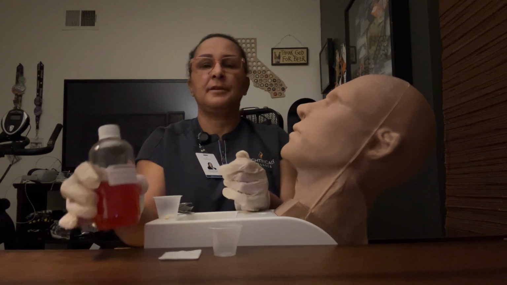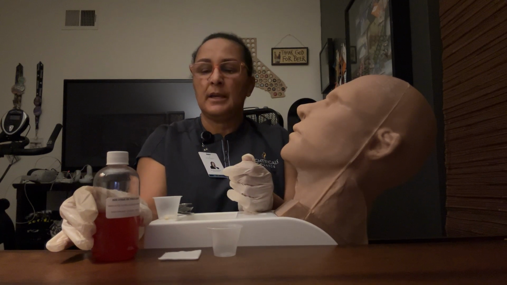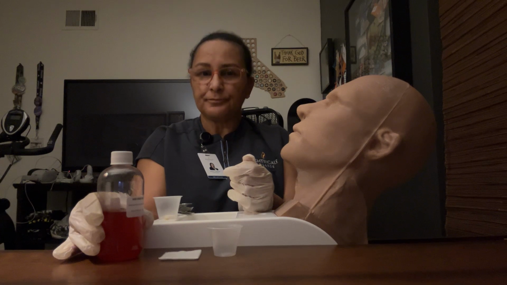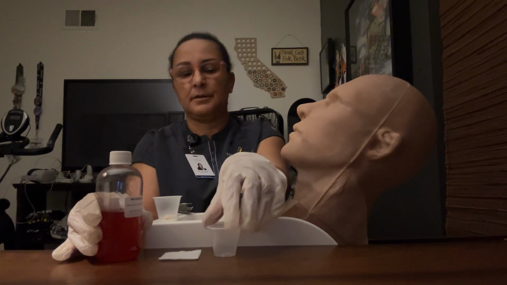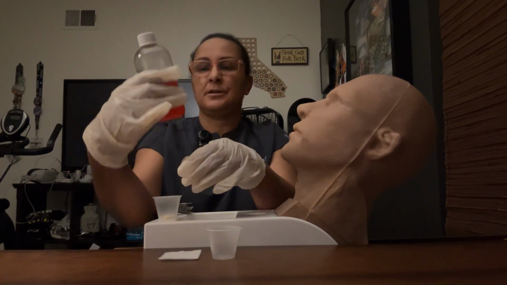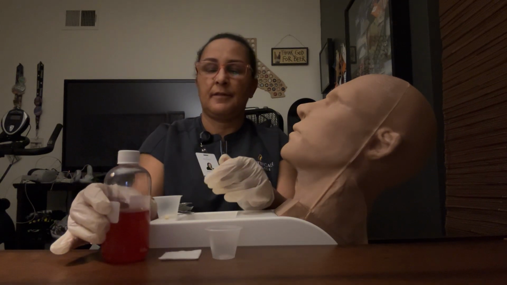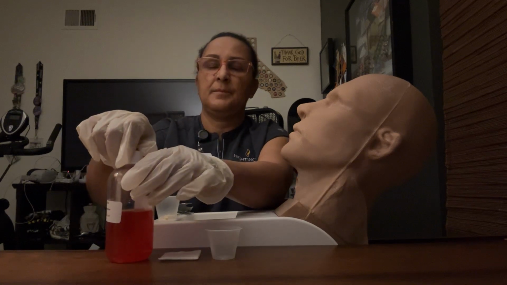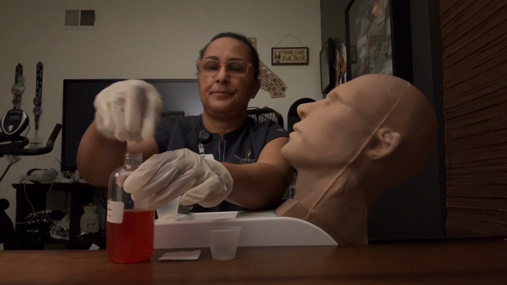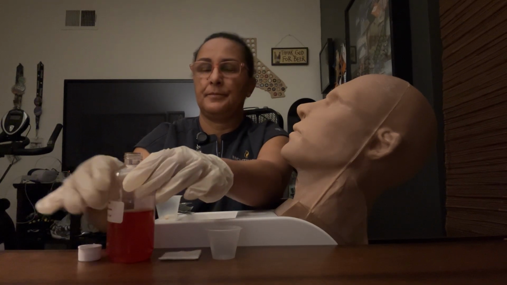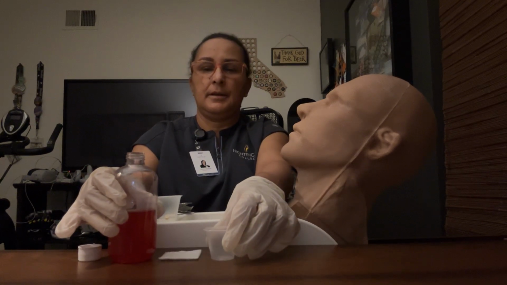Okay, we have 500 milligrams in 15 mLs that your doctor's ordered, okay? I'm going to just make sure and look and make sure there's no sediment here and keep these on a flat surface. I'm going to keep the cap upright. Okay.